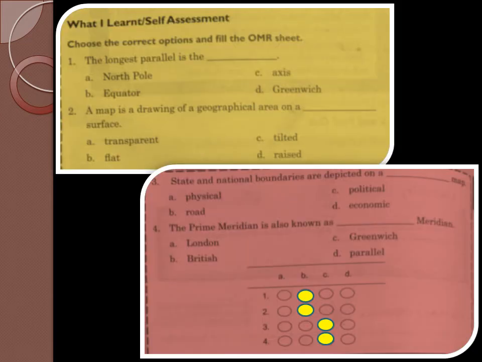Next, we have some exercise on page number 37. And here you can see the longest parallel is the equator. The longest parallel is the equator. A map is a drawing of a geographical area on a flat surface.